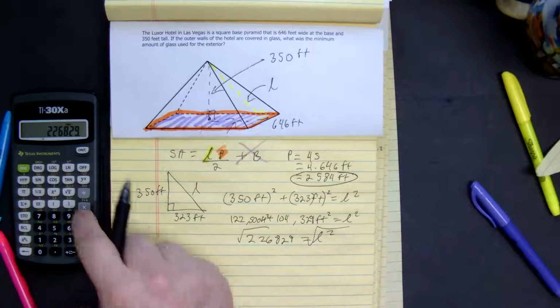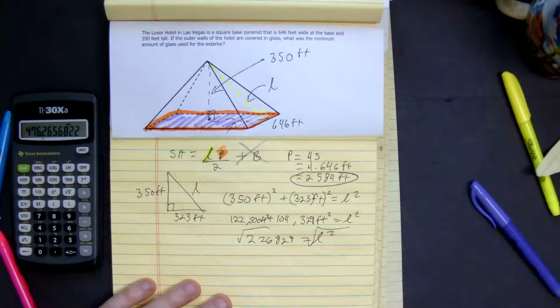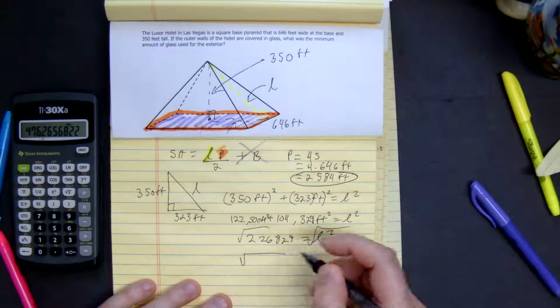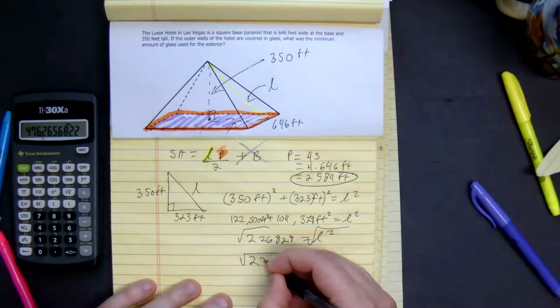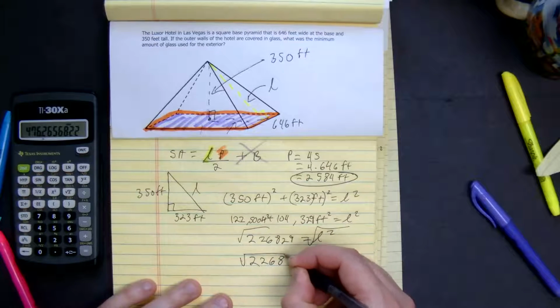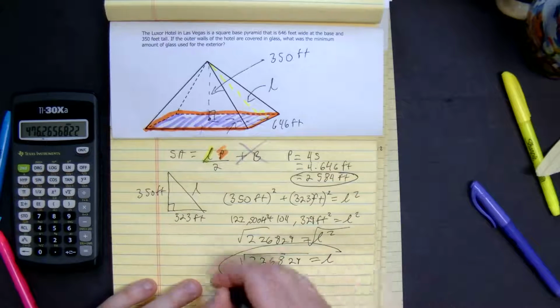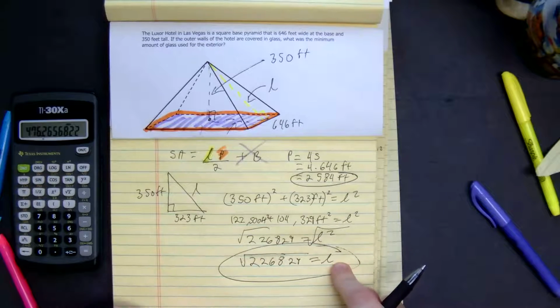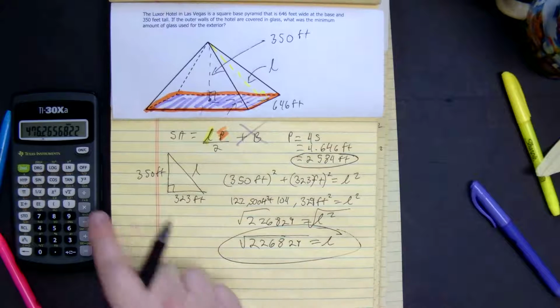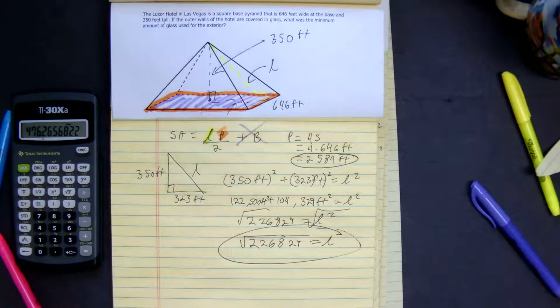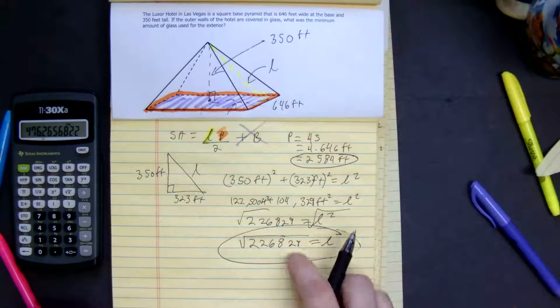Square root. We get this nice weird number, 476 point something. So I'm just going to keep it as 226,829 square rooted. I don't want to round it until the very end, okay? That's our lateral height. I'm going to keep that in the calculator and just write it out as an L.